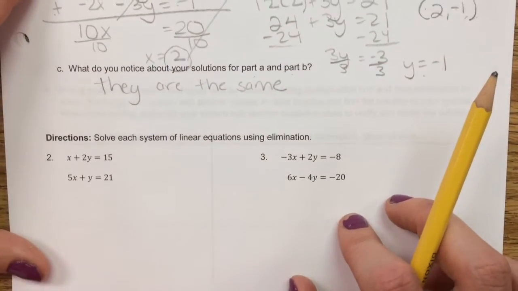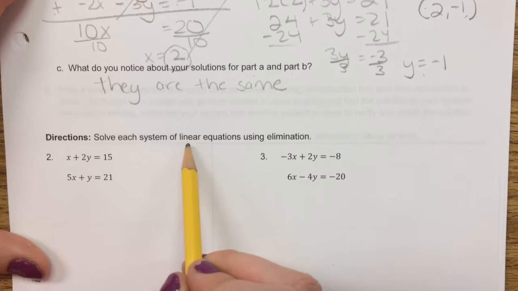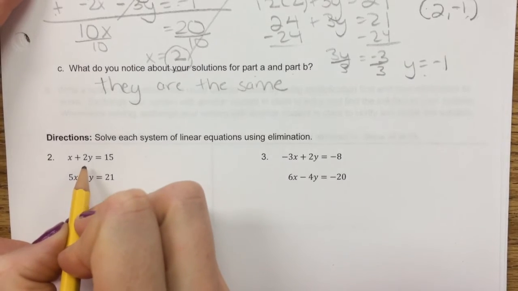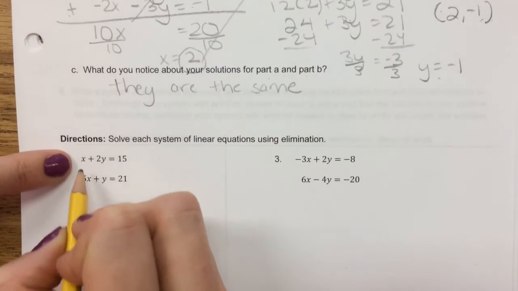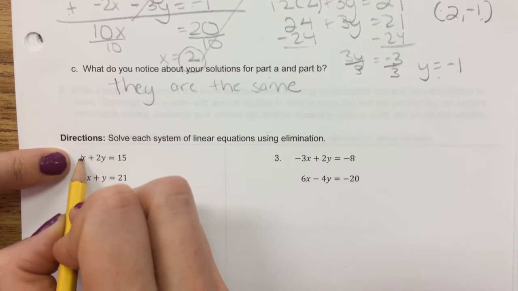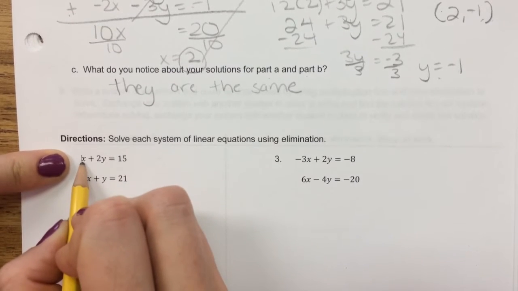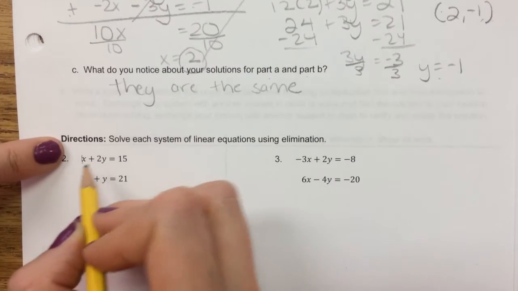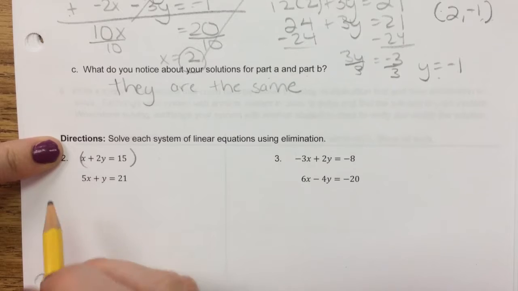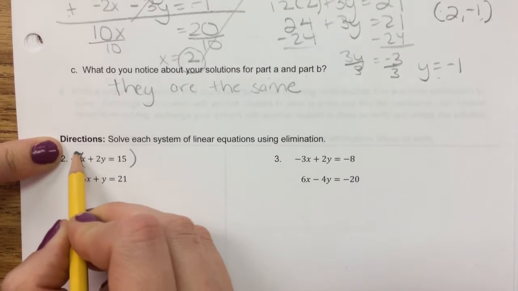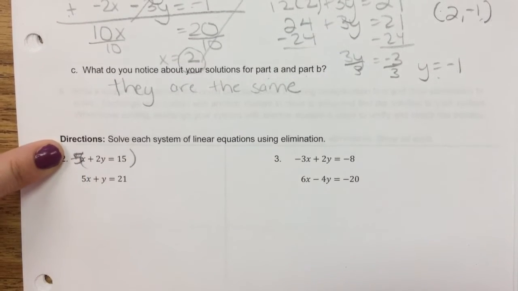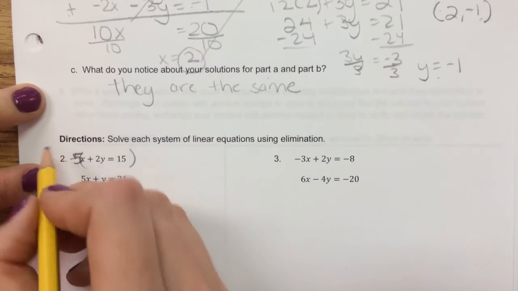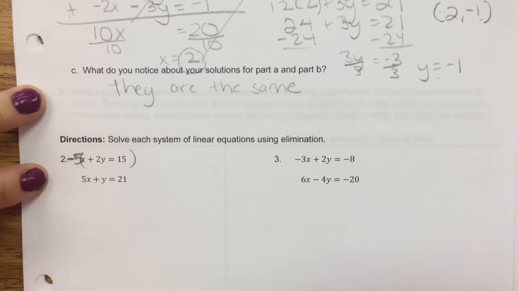For number 2, solve each system of linear equations by using elimination. So we're trained to do substitution, but now we're going to try elimination. Is there something I can multiply this 1 by to get to 5, or the 5 to get to 1? I would have to multiply this first equation by negative 5 if I want to do elimination. Remember, with elimination, we want to get them to have the same coefficient, but one negative and one positive so that it gets eliminated. So this top equation needs to have a negative 5x.